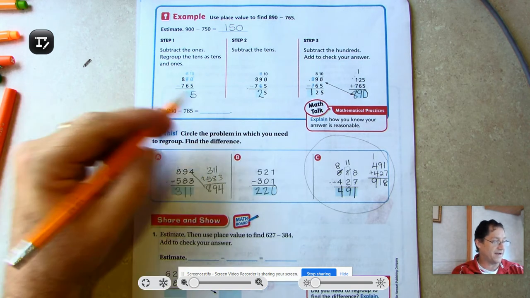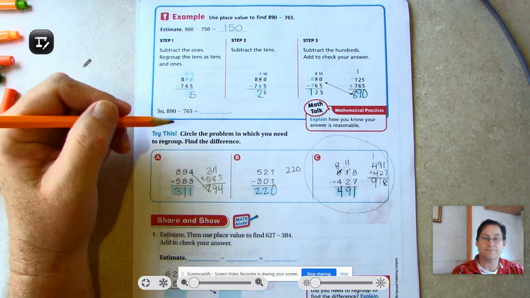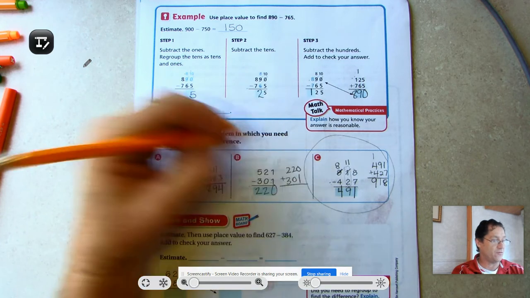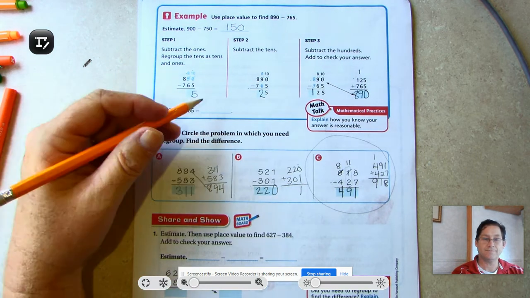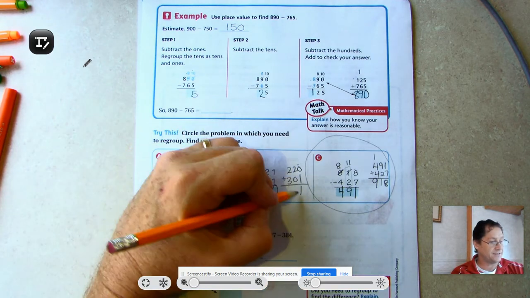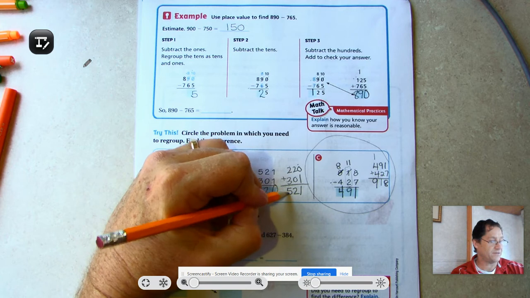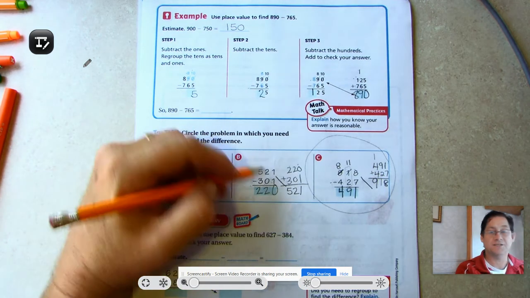So those do check. In this one, I have a difference of 220. I'm going to add back the 301 that was being taken away. 1 and nothing is 1. 2 tens and no tens is 2 tens. 300 plus 200 is 500. And that matches my answer. Matches what I started with.